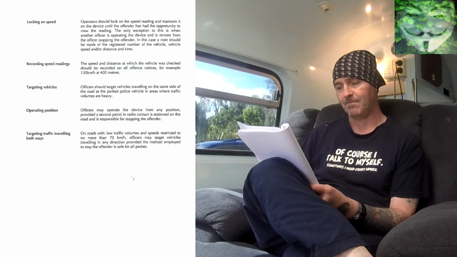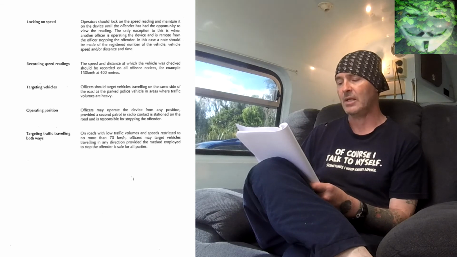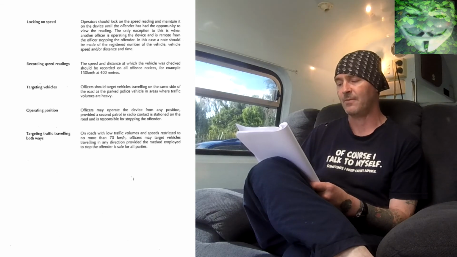Operating position. Officers may operate the device from any position, provided a second patrol in radio contact is stationed on the road and is responsible for stopping the offenders. Okay? So this is if you've got two cops sitting on the side of the road doing the test. One does the click, the other guy does the chase. That doesn't pertain to stationary speed camera vehicles because they're using radar. They're not using a laser.